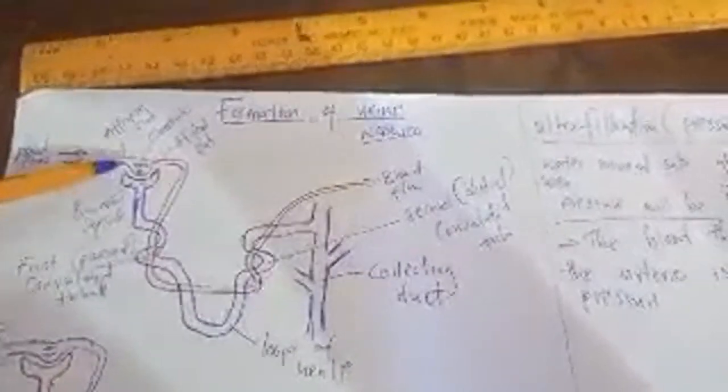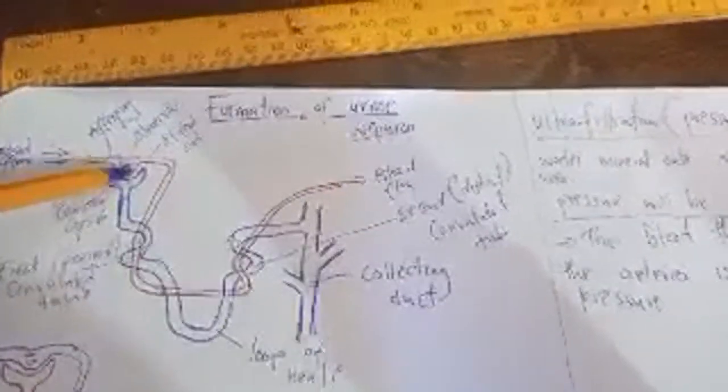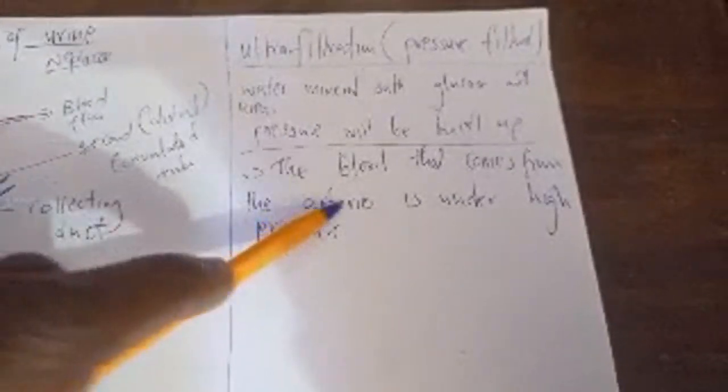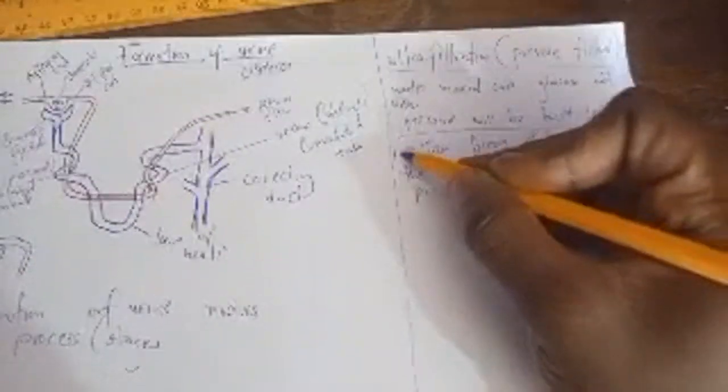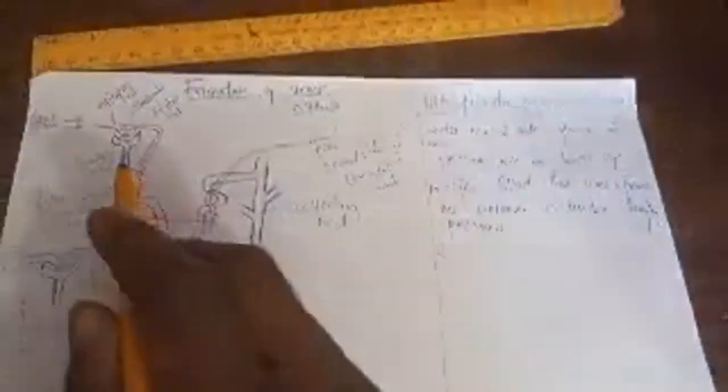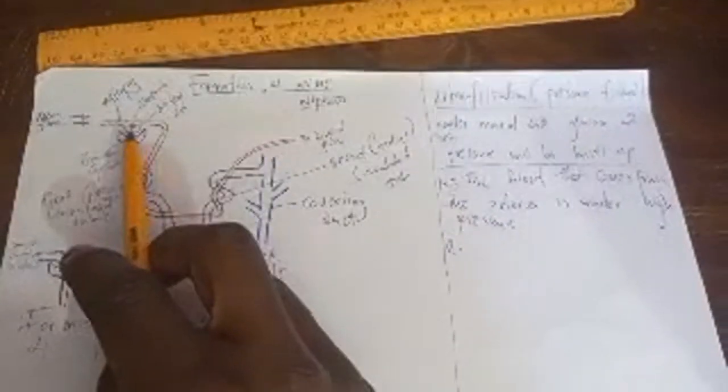So the reason why there will be pressure in the glomerulus, one, you say the blood that comes from the arteries is under high pressure. That's number one.